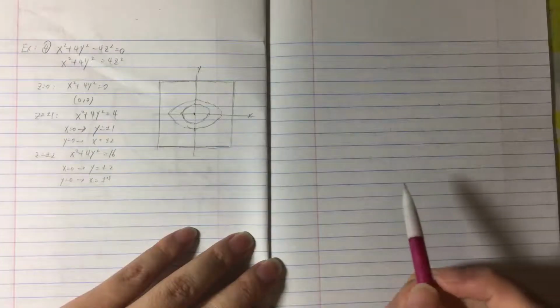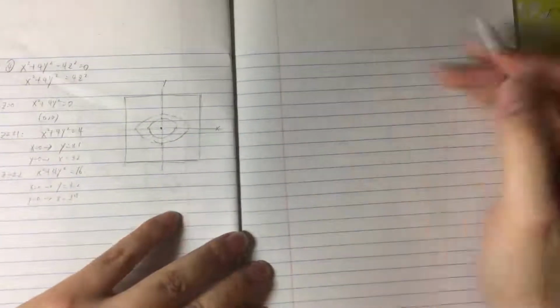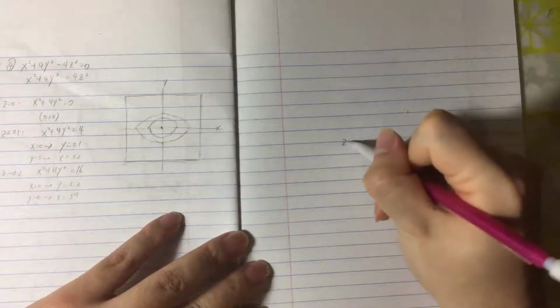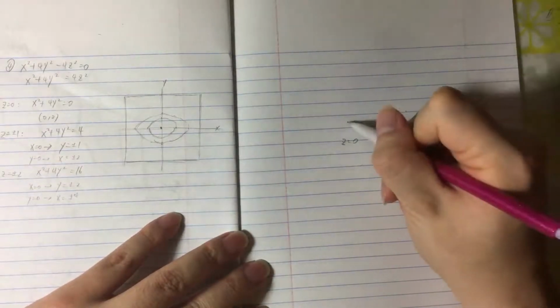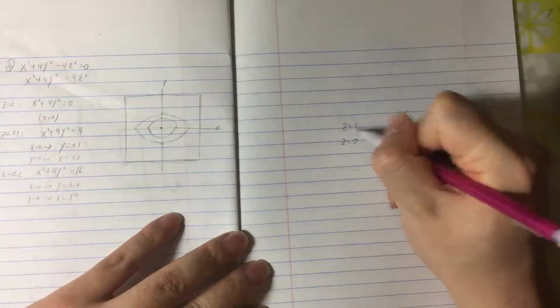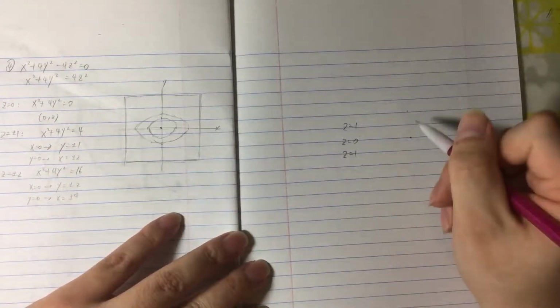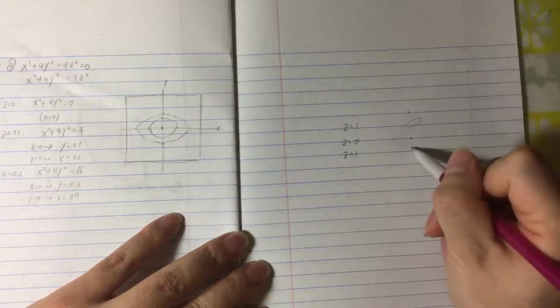Now, based on the level curves, let's draw a loft graph first. When z is 0, the graph is a point. When z equals plus or minus 1, the graph is an ellipse.